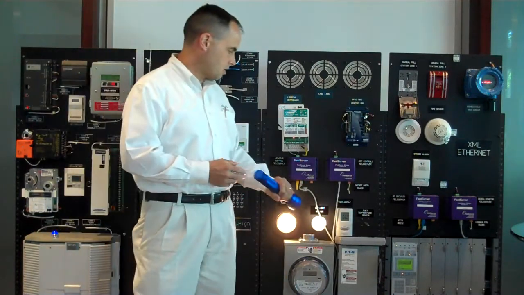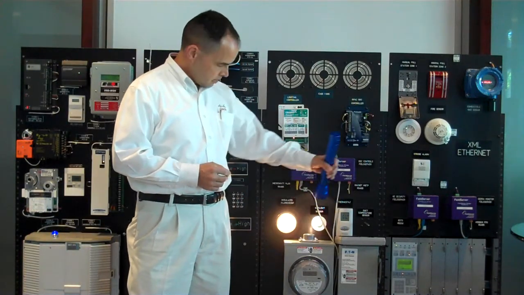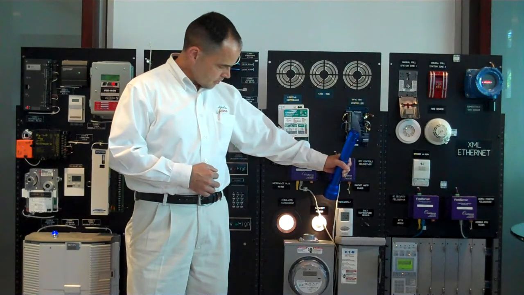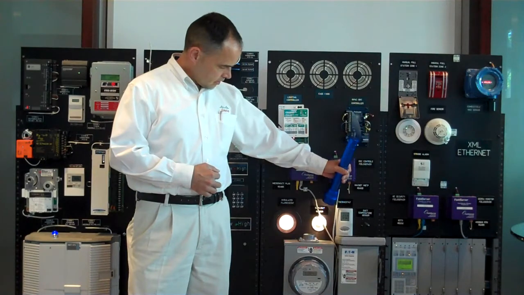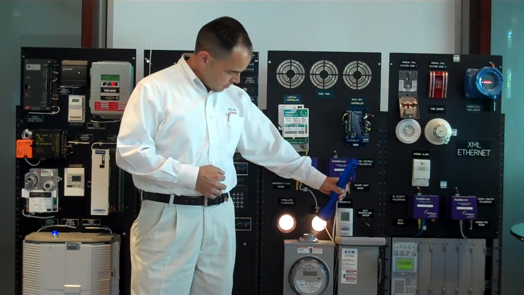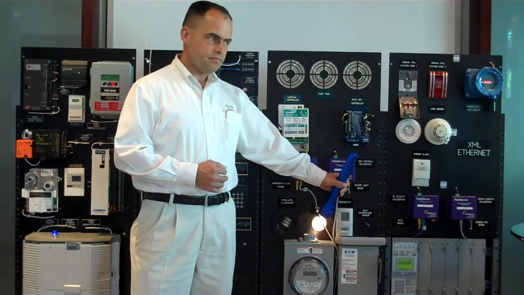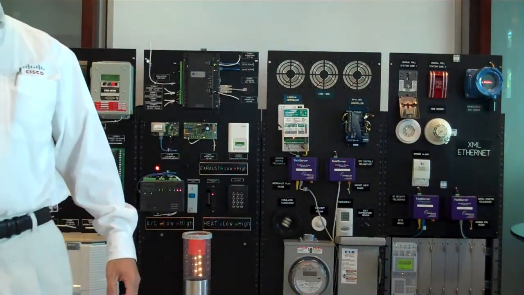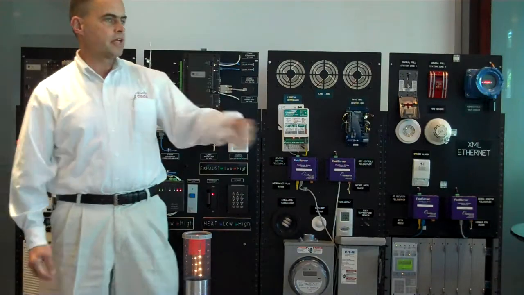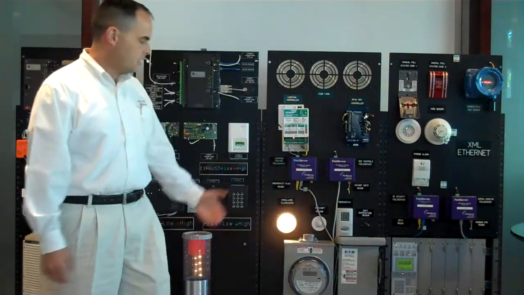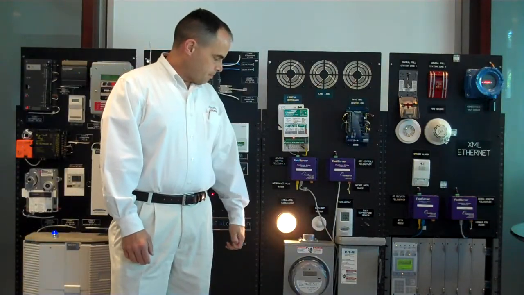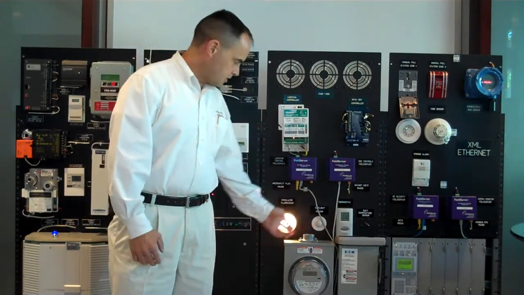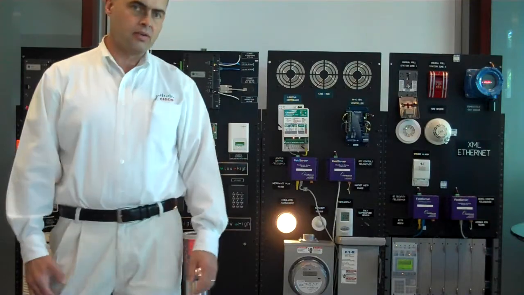So I'll simulate some daylight by shining a light on the light sensor, and in a couple seconds here you can see it adjust down, and if I make it brighter it'll go off completely. So that is something we refer to as light harvesting, where we're taking advantage of natural daylight coming in from the outside. Now that I turned off my flashlight on the sensor, you can see that it adjusted back to a high level.